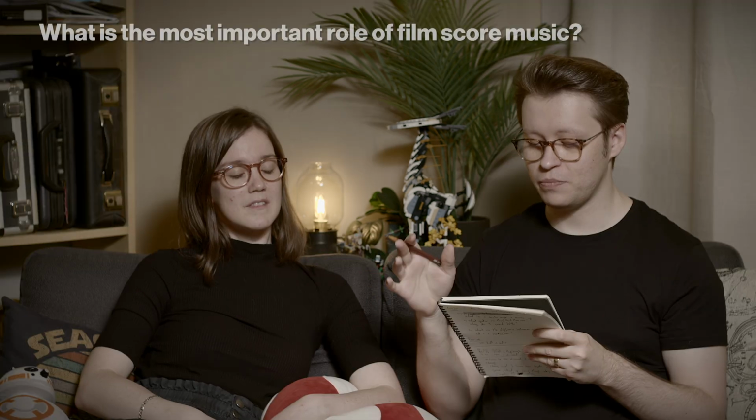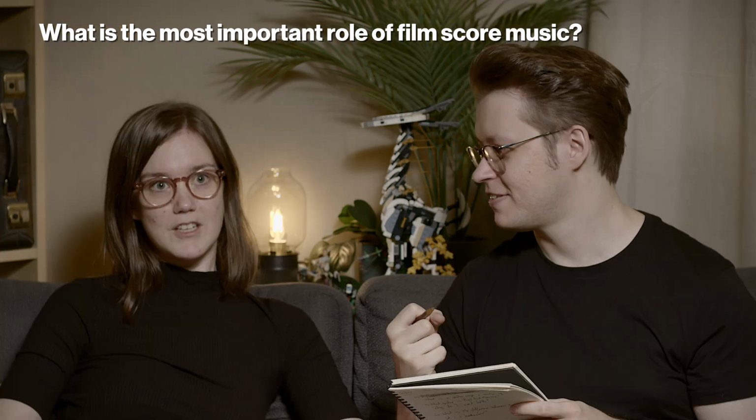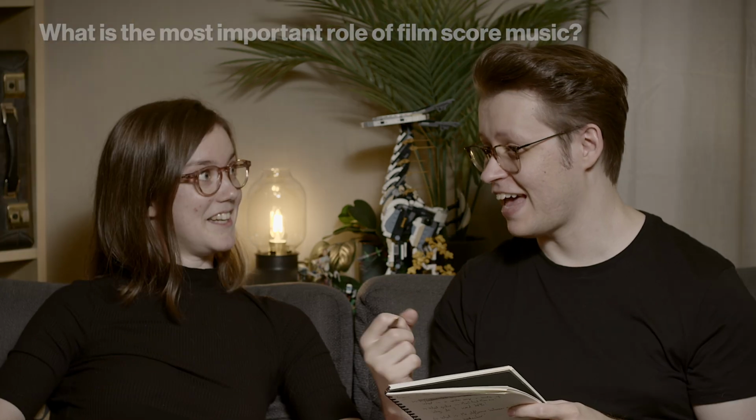So, what is the most important role of film score music? To convey emotion. Yes, and... I want to say, denote the action in the scene. What's the overall thing that it must support? What's going on in the scene? Which is called... Tension? No. The story! Oh, the story is the most important thing. Sorry, well, I feel like I was on the right track.